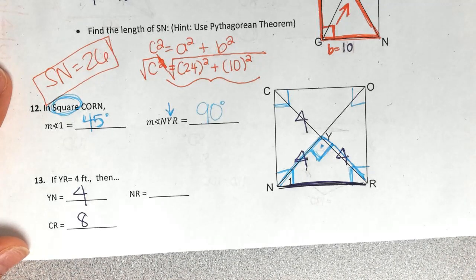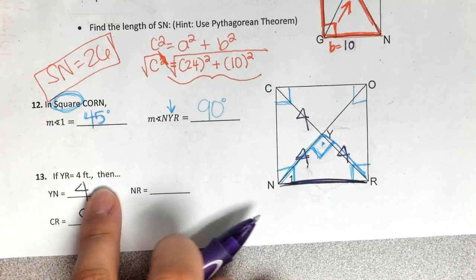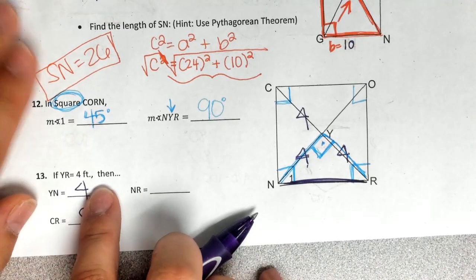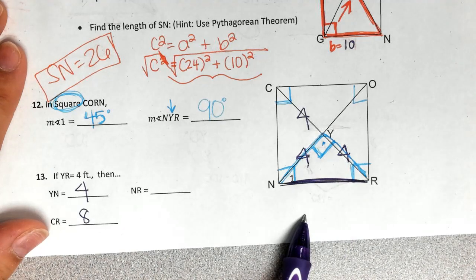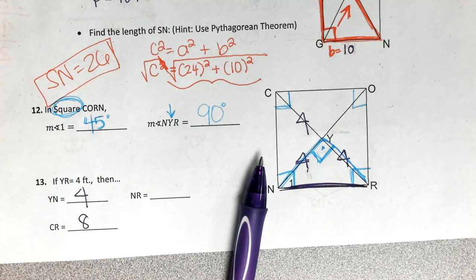Whoever gets this can get a cookie. I got a Girl Scout cookie. Thin Mints. If this is 4 and this is 4, what is the diagonal? No. It's not 4. Not 16, not 4.